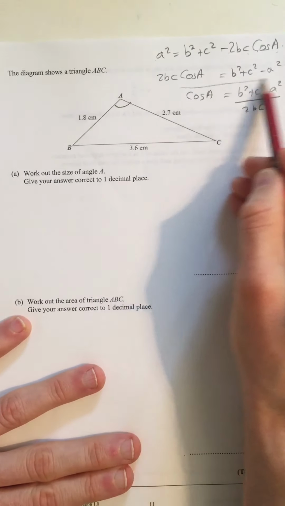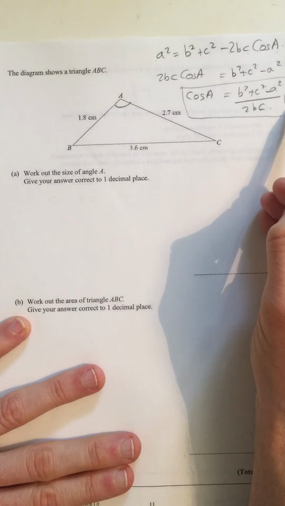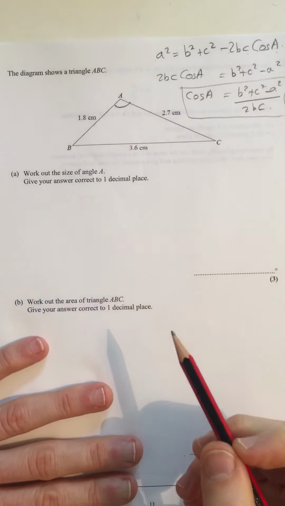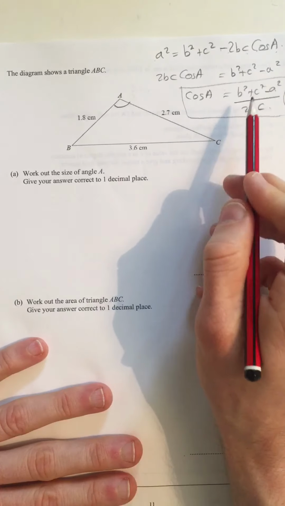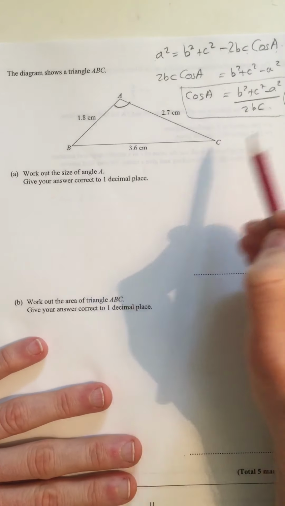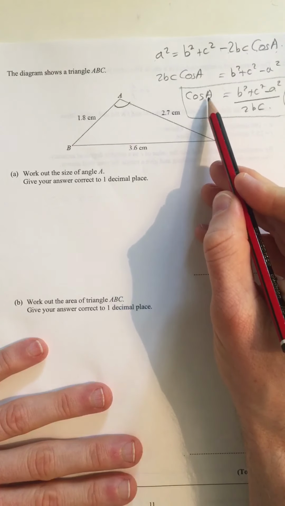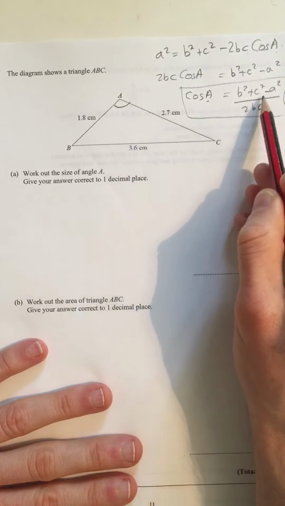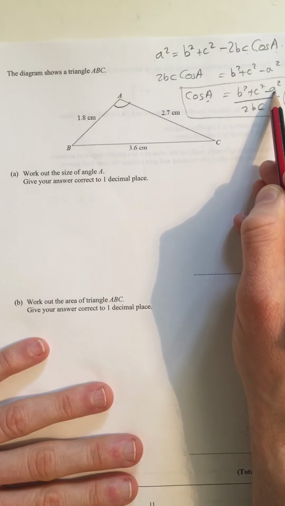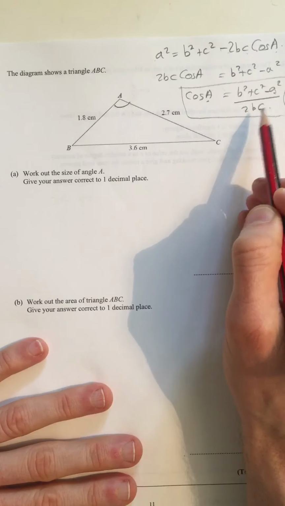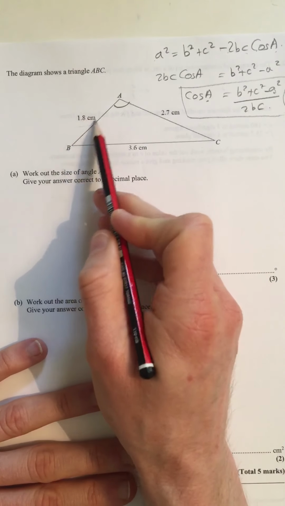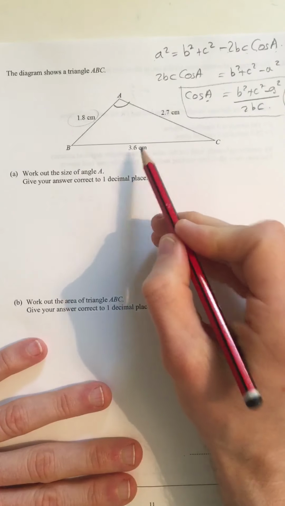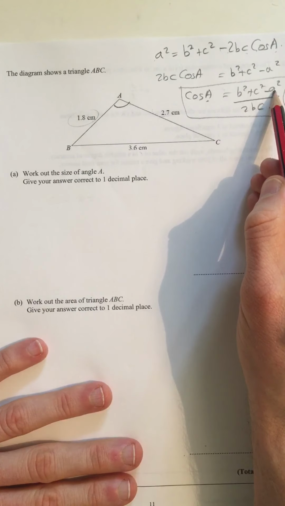I know some people just learn this formula, which you could do for your GCSE, but obviously it's not too difficult to learn how to rearrange the first one. Anyway, this is the formula we want to use. Notice the important thing here is that the angle we're working out, the side that's opposite that has to be this one. B and C doesn't really matter. So in this case here, whether I call that one B or that one C, it doesn't really matter. This one, the 3.6, has to be there though.